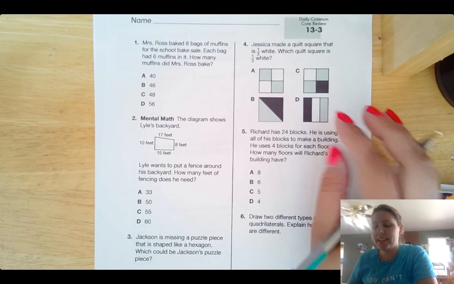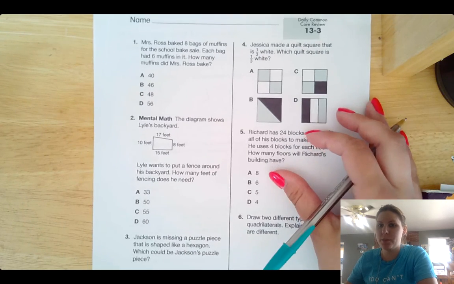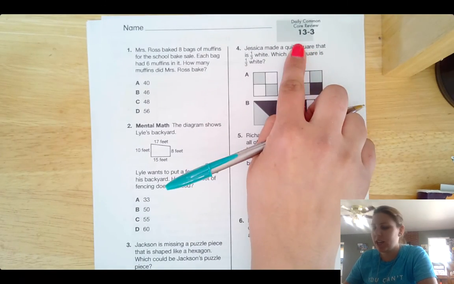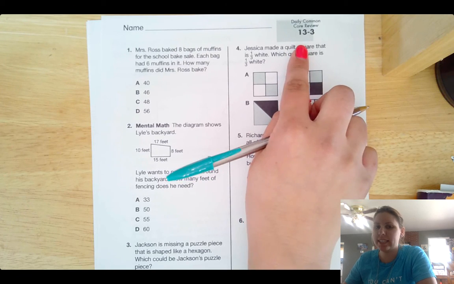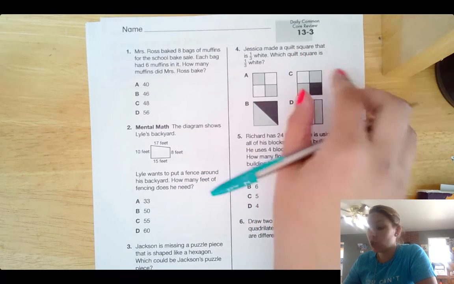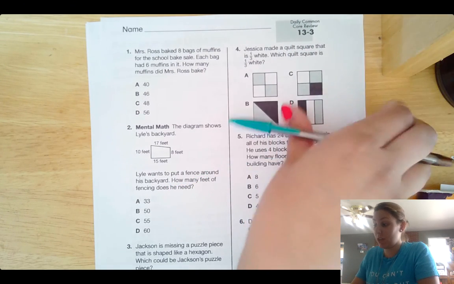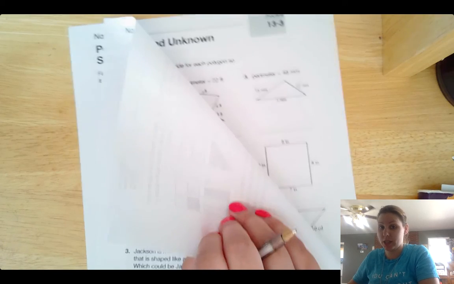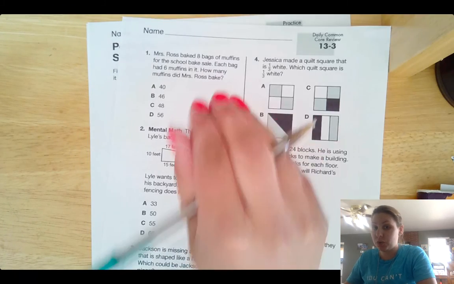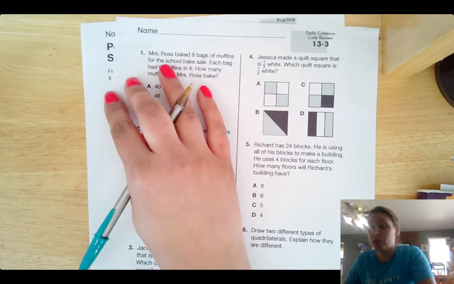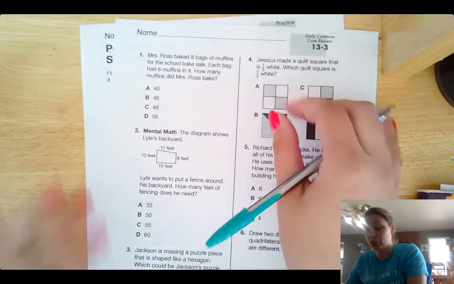Hi guys, today you have assigned for you Daily Common Core Review 13-3, and you also have the Reteach Practice and Digital Quick Check. I'm going to do the Daily Common Core Review with you, and I'm also going to go through the practice with you. That way you can use what we've learned on these two for your Reteach and your Digital Quick Check.